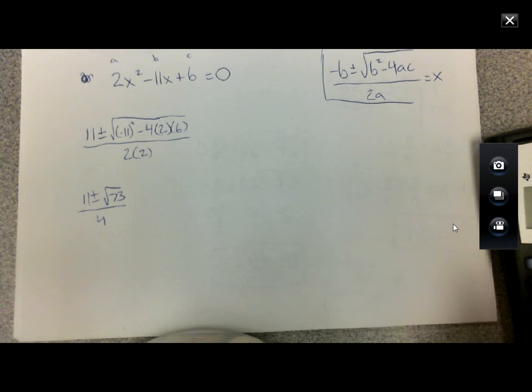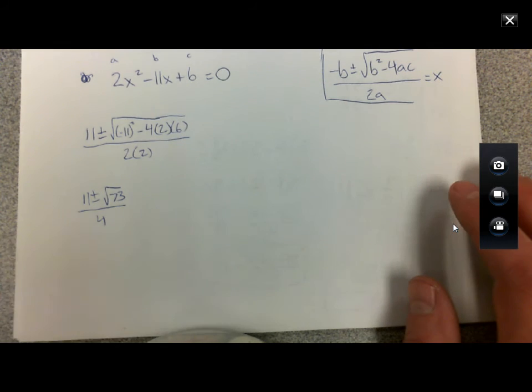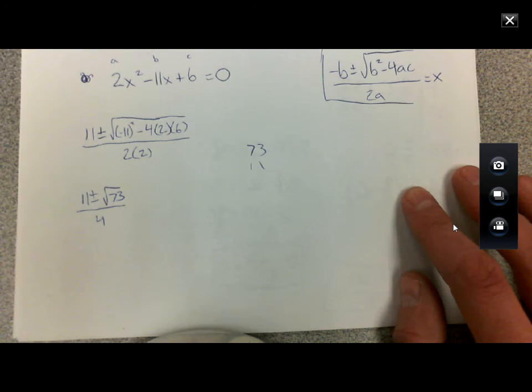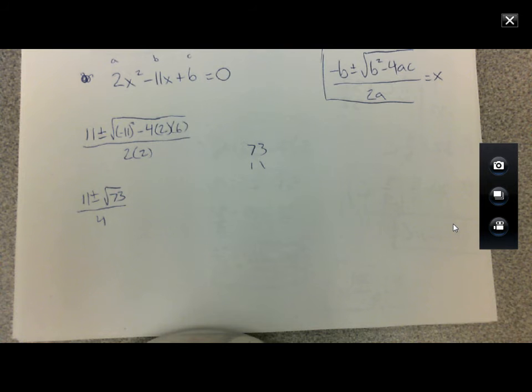I should check to see if I can reduce it. I know because I showed the answer that I can't, but I'll check it. So 73, I'm going to see if I can make a factor tree for that. Can't divide it by 2 because it's not even. I can't divide it by 5 because it doesn't end in a 5 or a 0. I can't divide it by 10 because it doesn't end in a 0. I can't divide it by 3. There is a trick for that.